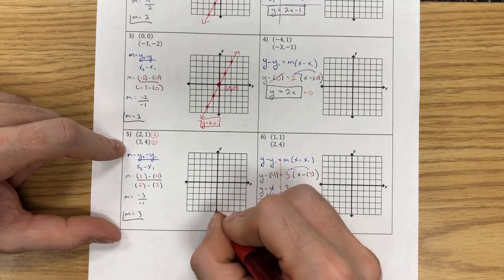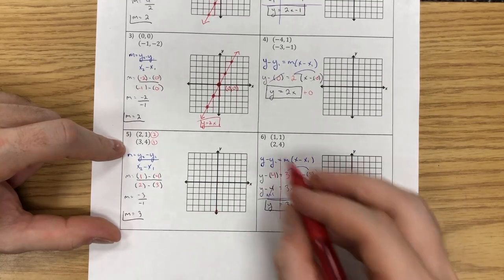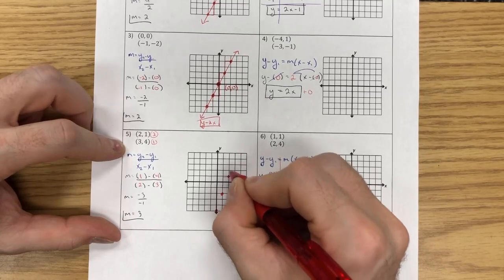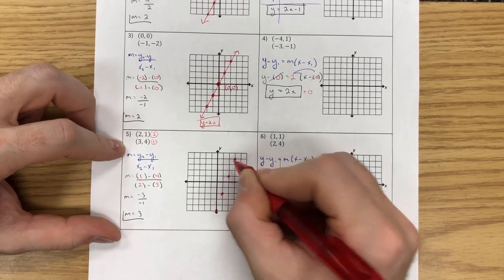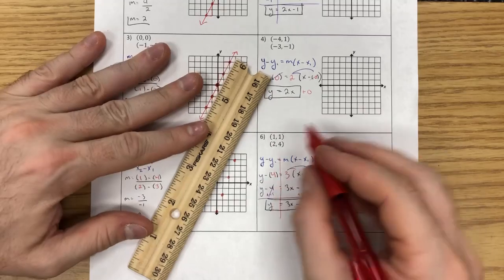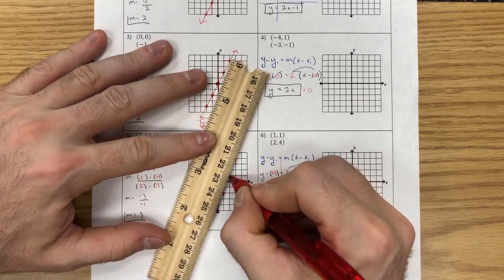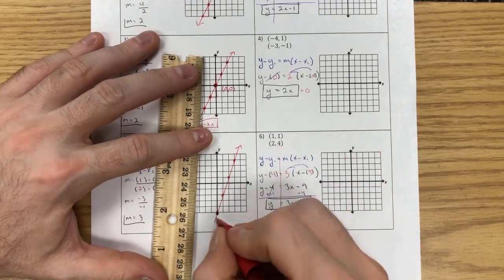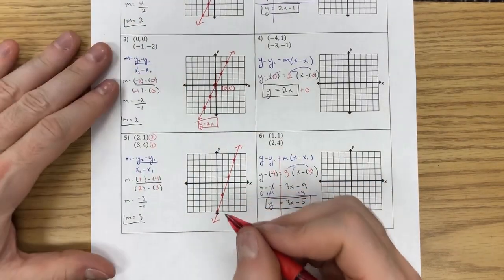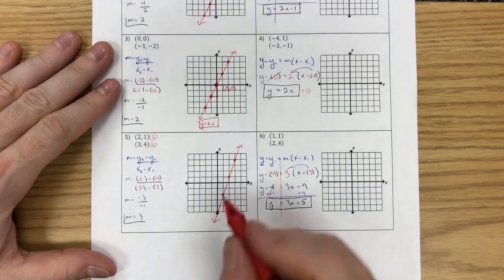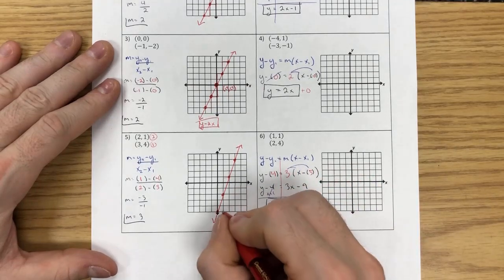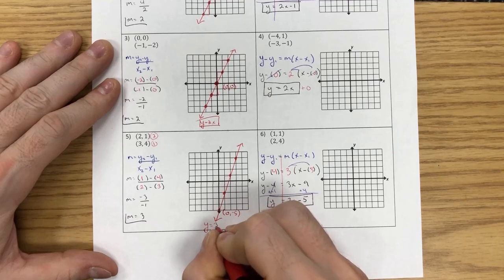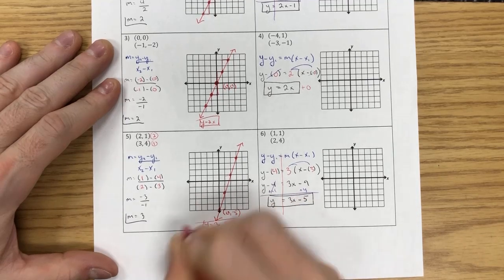So I'm going to put a point way down here, -5, and I'm going to go up 3 over 1, up 3 over 1, up 3 over 1. I'm going to connect all these points with a nice solid line. And I'm going to label my point, my 0, -5. I'm going to label my line as y equals 3x minus 5.